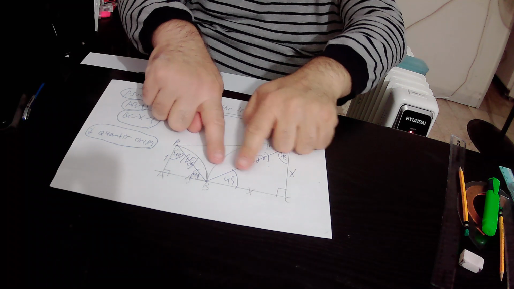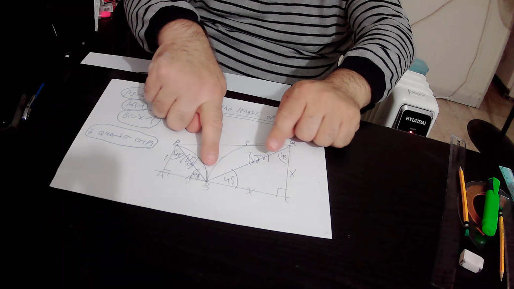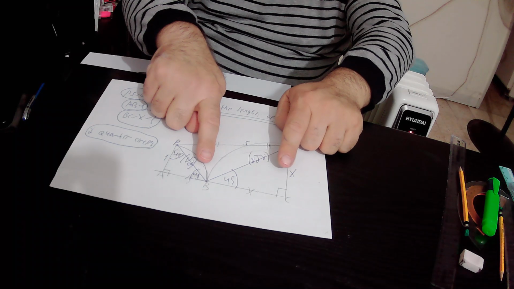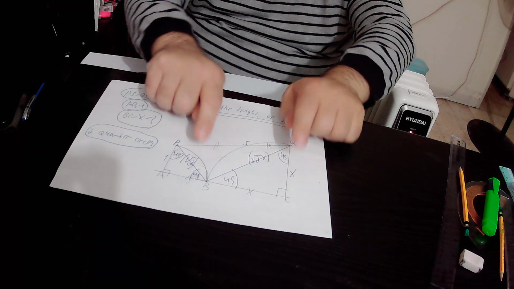So I'll copy the straight line AC with point B and with its angles in a new page, and we'll implement rule number 3 in this straight line AC.